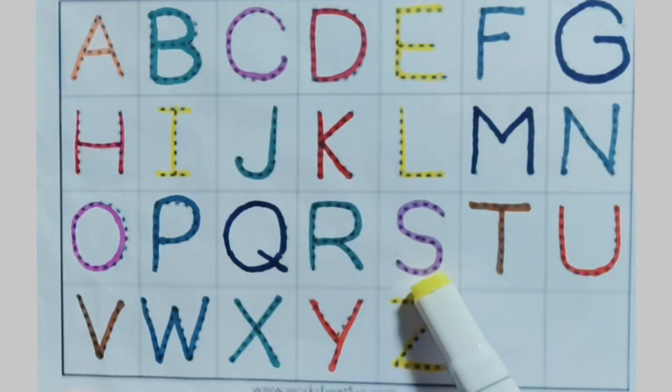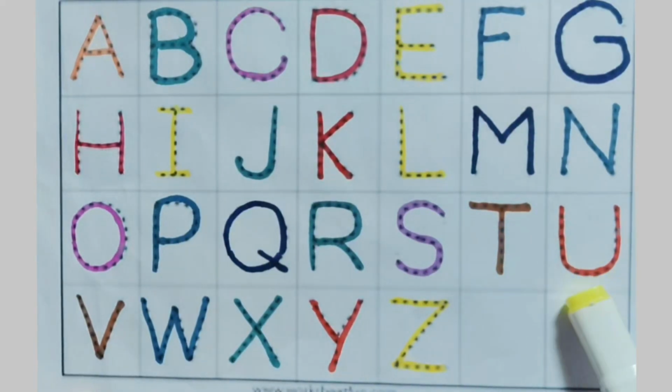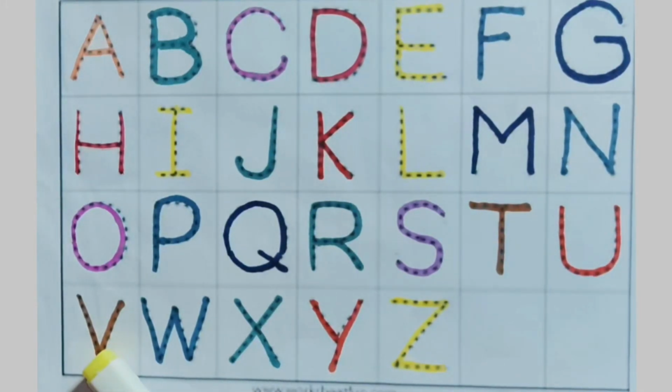S for sheep. T for tiger. U for umbrella. V for van. W for watch. X for Xmas tree. Y for yak. Z for zebra.